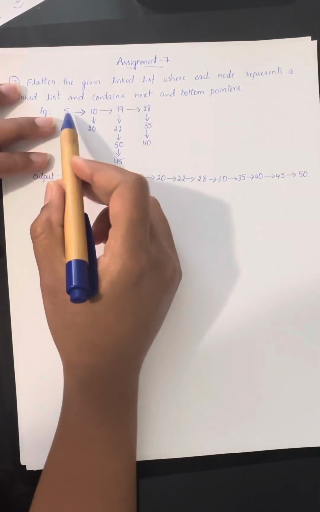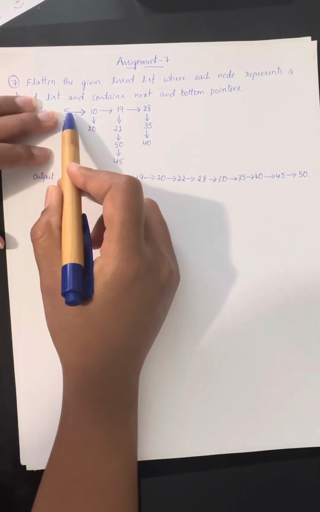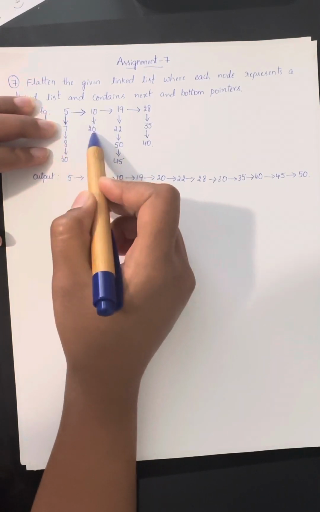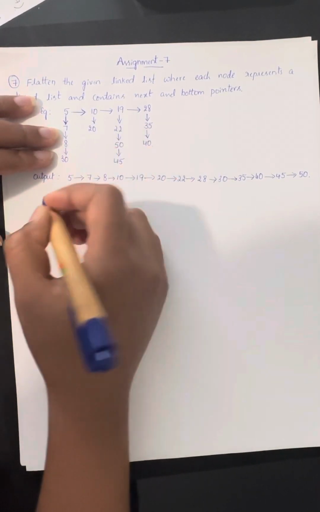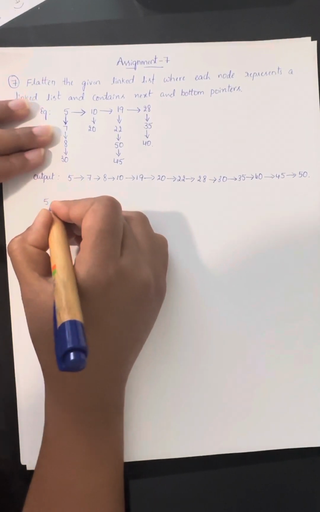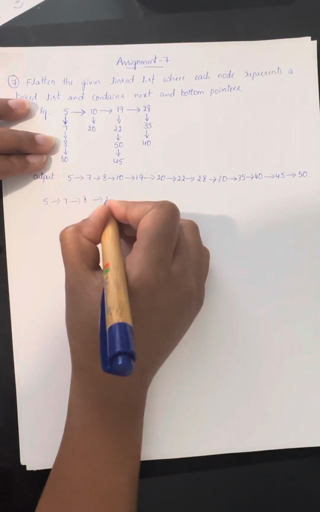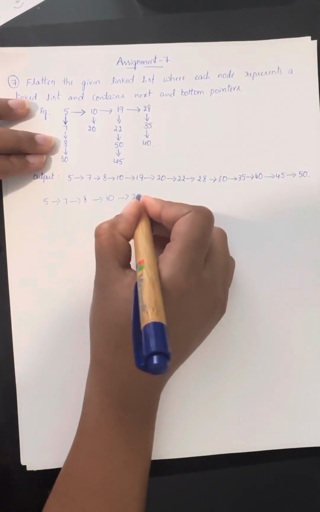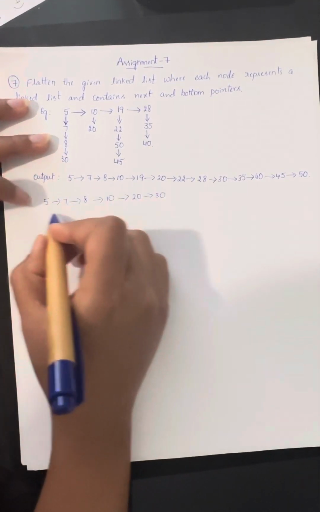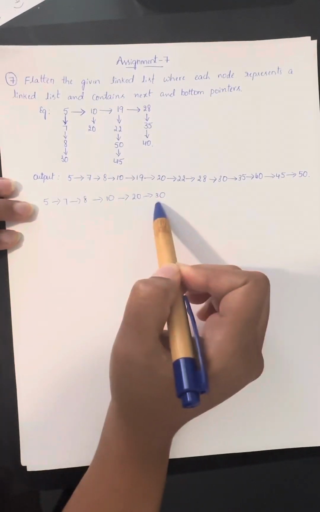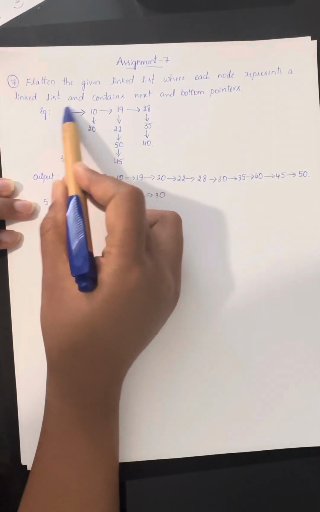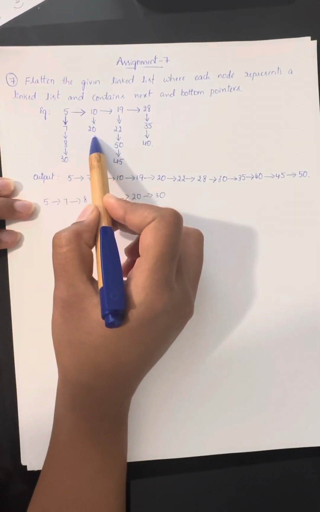So let's say we take the first two nodes, 5 and 10, and if we merge them, we will get 5, 7, 8, 10, 20 and 30. This is the resulting output when we merge these two nodes.